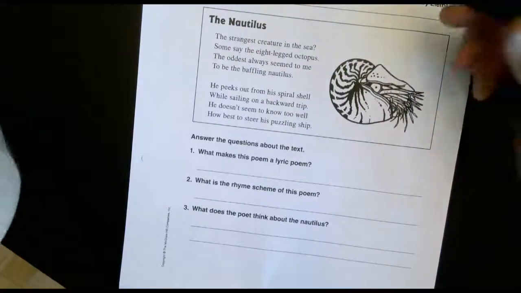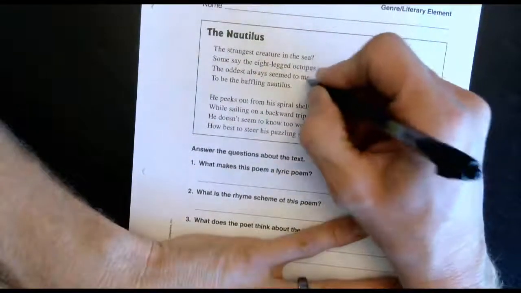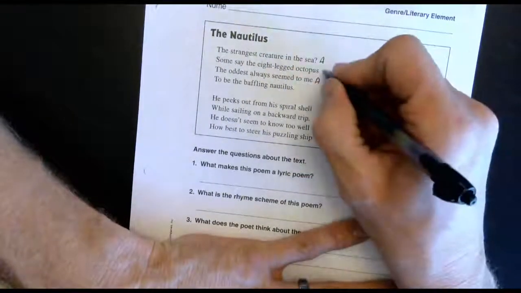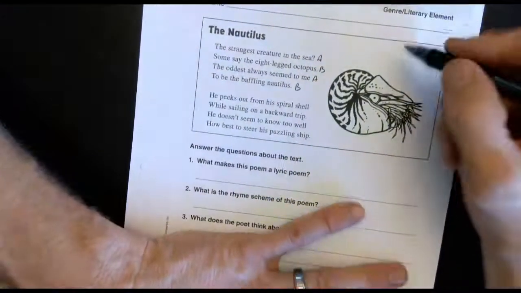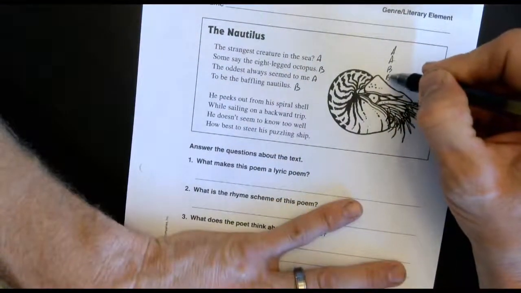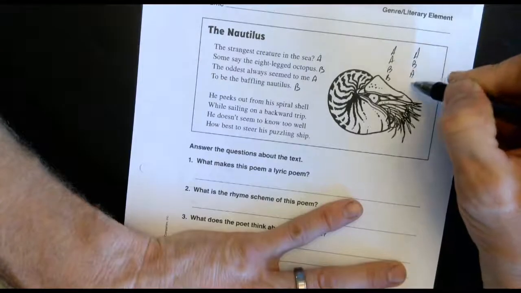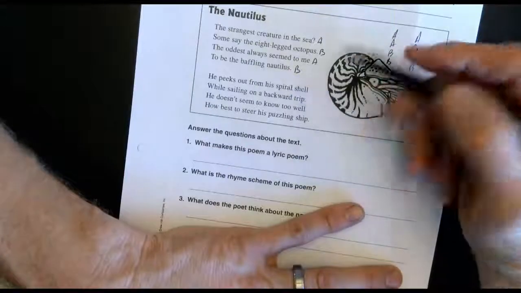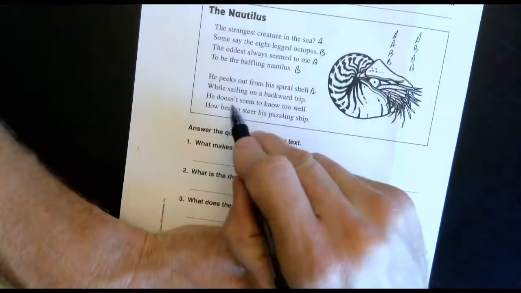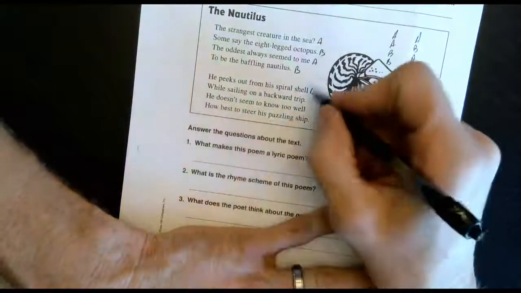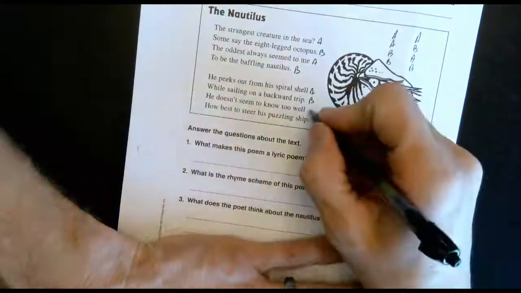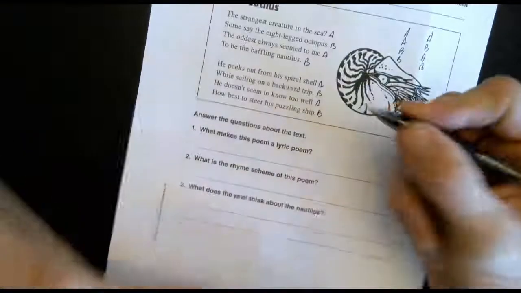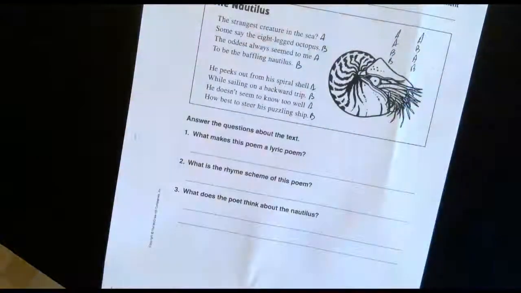So this one's got rhyming, but notice they're not every line. C and me, we'd call that A, and octopus and nautilus, B, B. So the rhyme pattern sometimes is A, B, B. This one is A, B, B. He peeks out of his spiral shell while sailing on a backward trail. He doesn't seem to know too well how best to steer his puzzling ship. So again, we got A, B, rhyme scheme here.